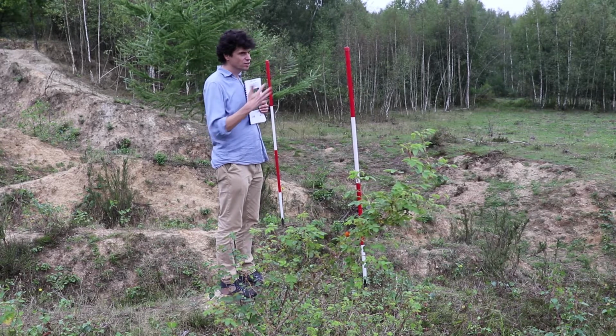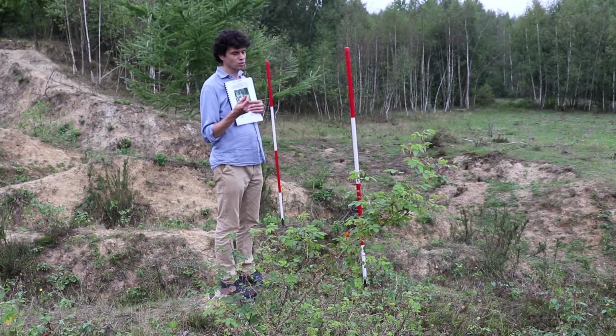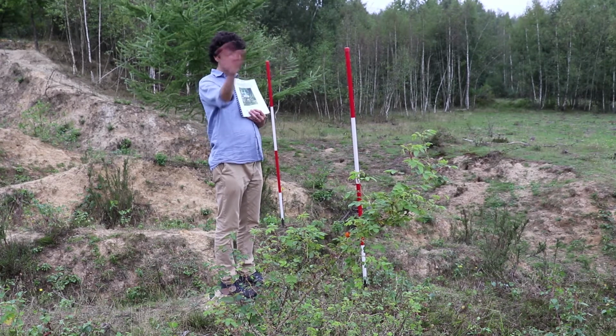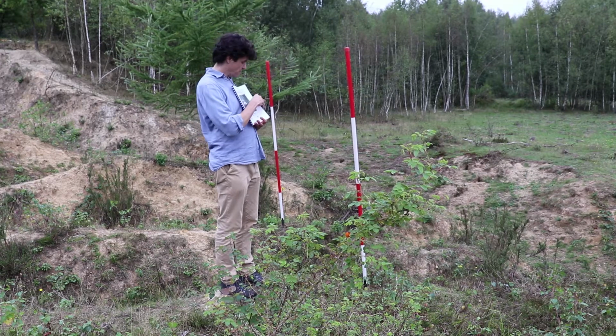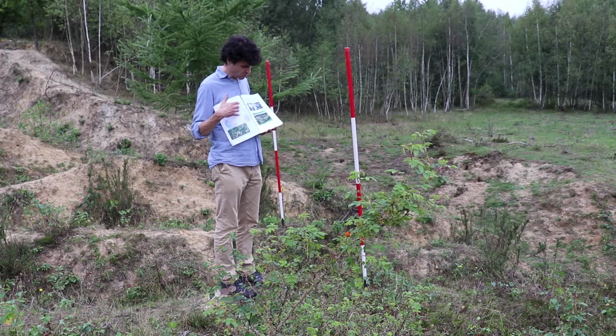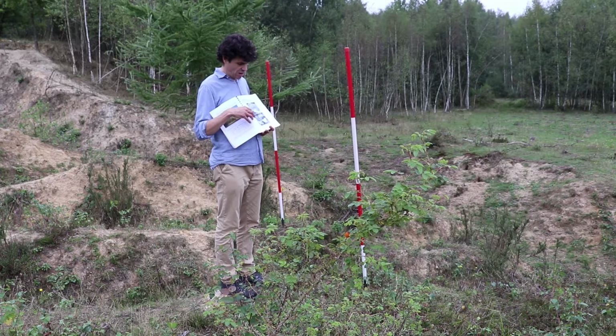20-25 years ago, it was a sand pit where they excavated sand to get building material, and when they finished that, they made this into a recreational area. And if you look at page number 7, for example, this is what it looked like when still in use as a sand pit, and then it became a nature reserve or a recreational area.